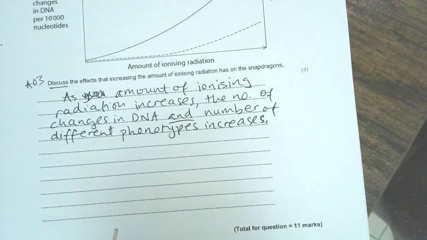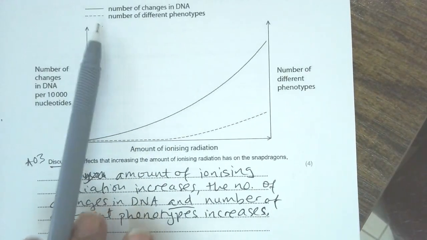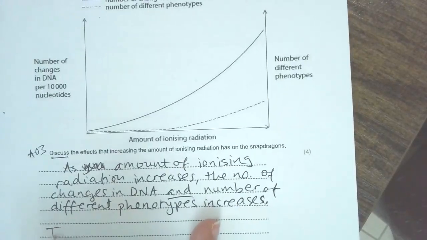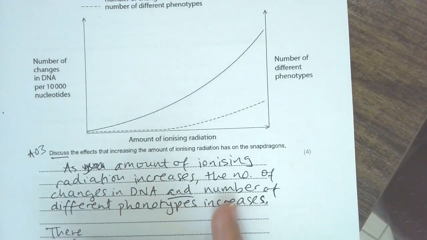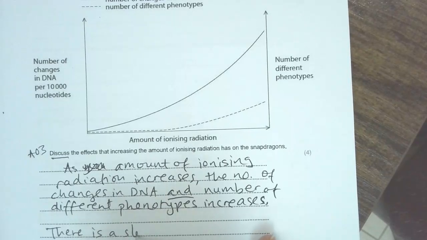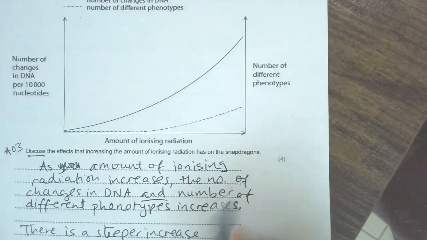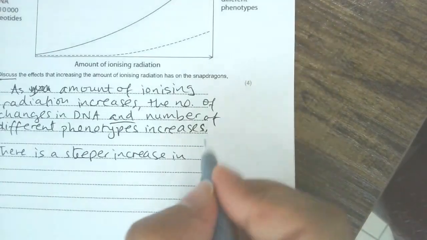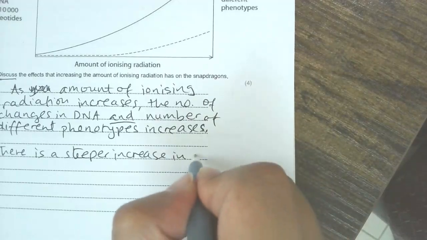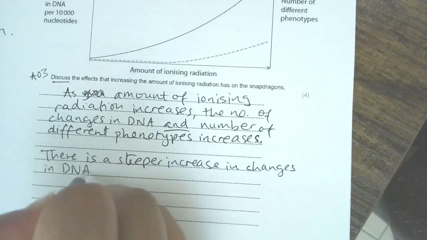Now let's think about the less obvious, right? Which one increases more from these two lines? So the solid line, right? Number of changes in DNA. So maybe there is a greater increase. There is a steeper, let's say steeper because the line is steeper, increase in changes in DNA compared to phenotypes, yeah?